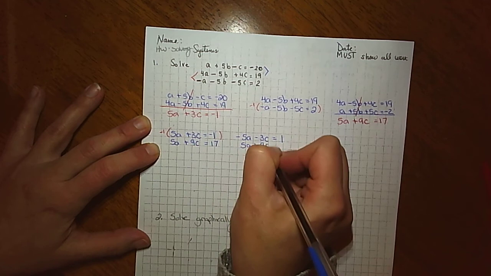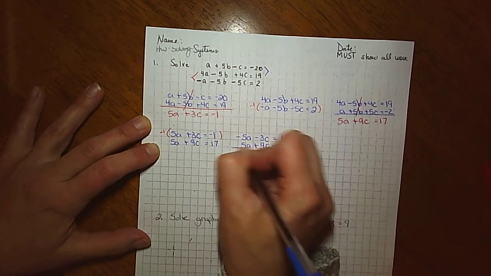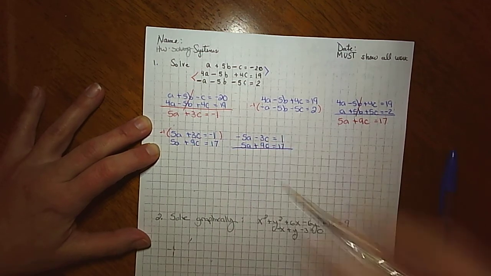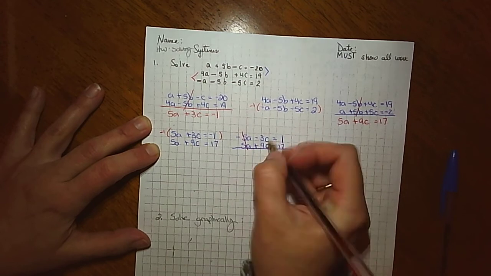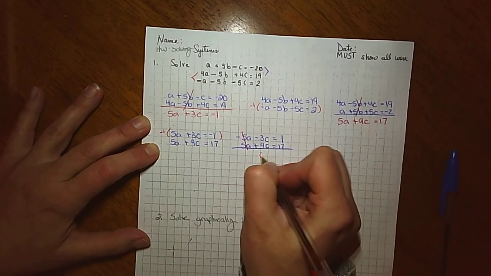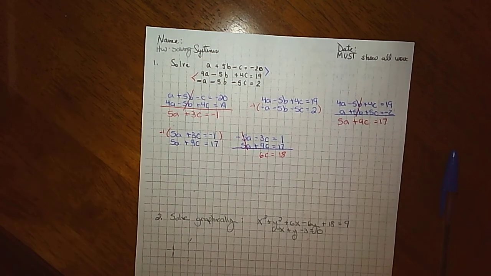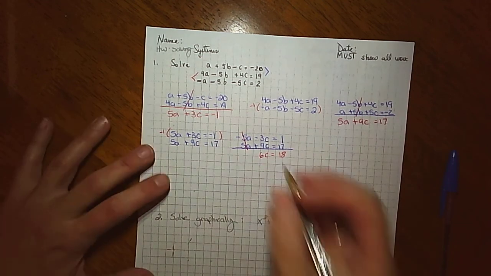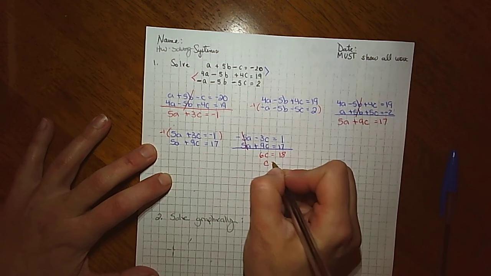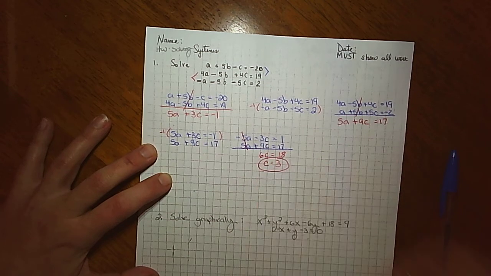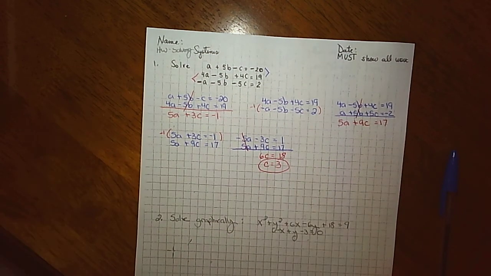5A plus 9C equals 17. All right, putting these guys together, these eliminate. I end up with 6C equals 18. And that's a nice little piece to work with because 18 divided by 6 equals 3. And I'm going to put a circle around that. We found one of our missing letters.